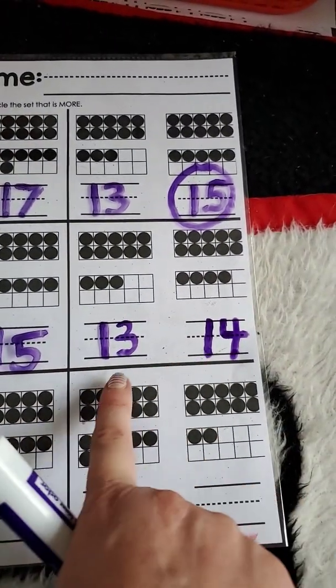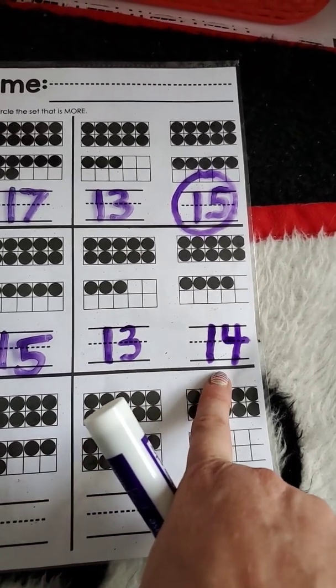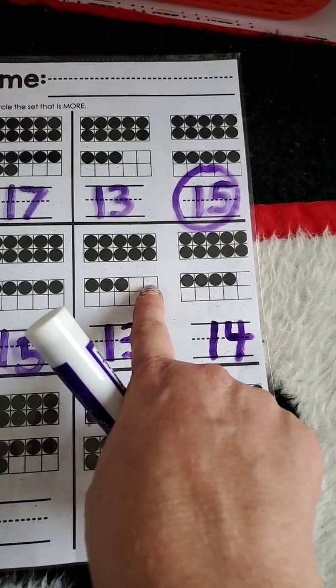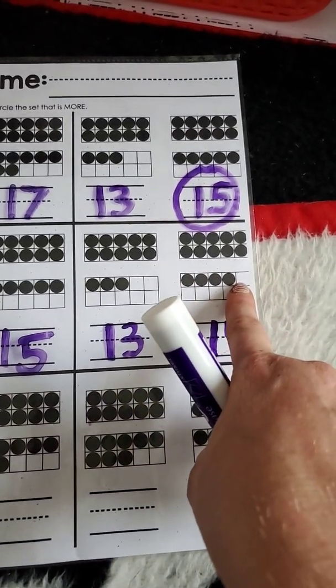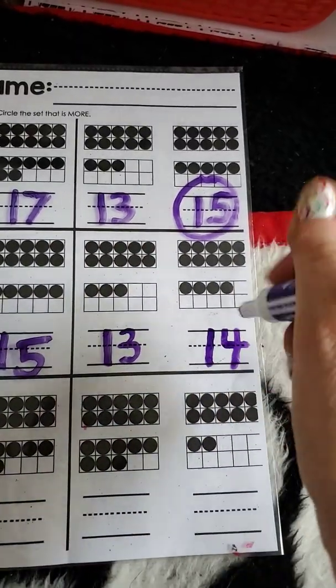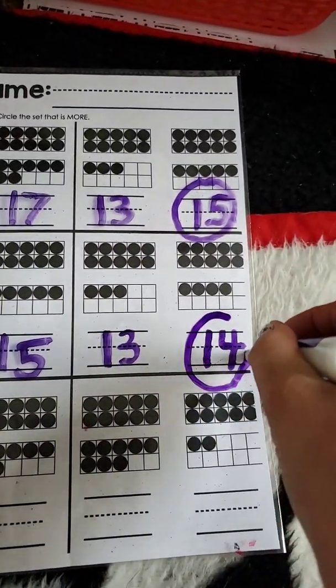Which one has more? Is it 13 or is it 14? Well, if you look right here, 13 has 2 blank spot squares on top. This one has only 1. So you know 14 is 1 more than 13. So we're going to go ahead and circle 14.